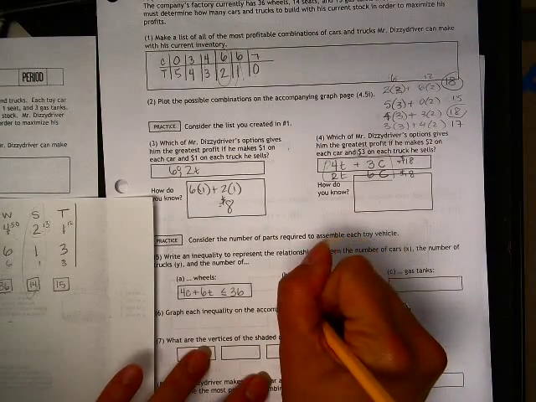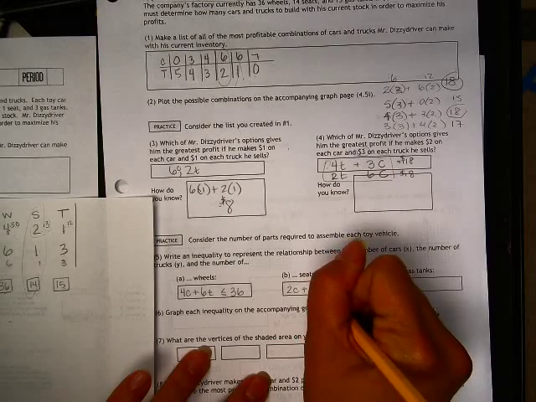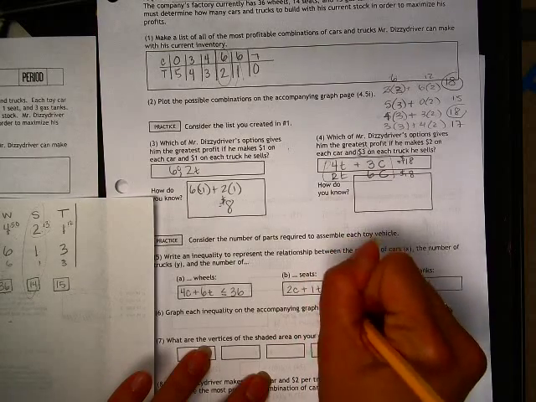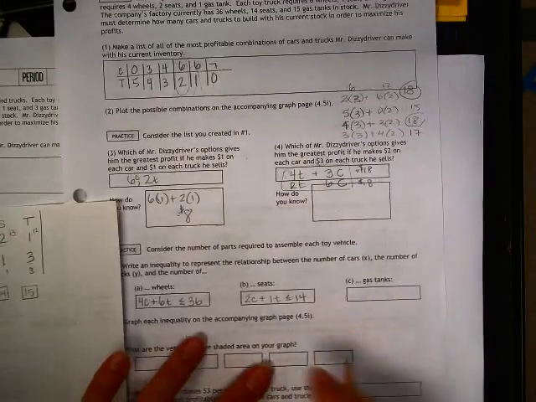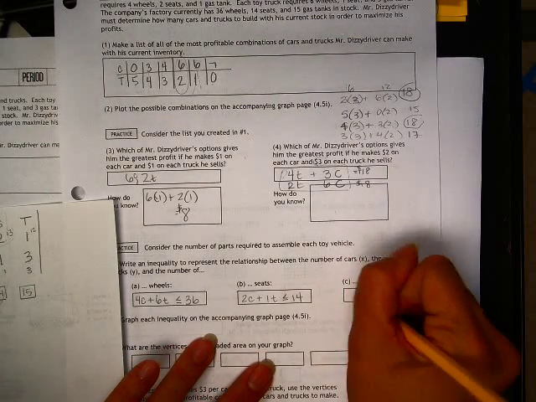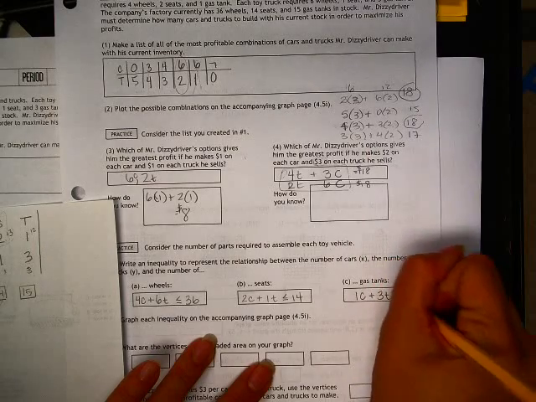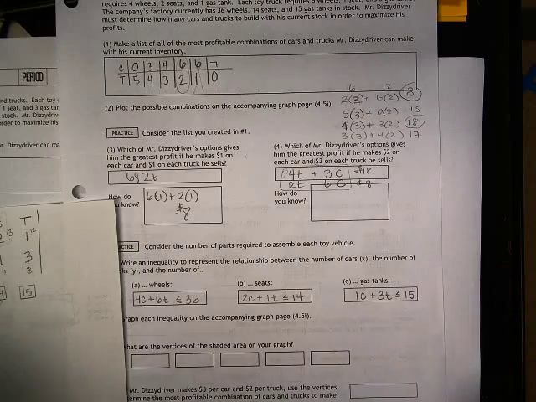For the seats, every car requires 2, and every truck requires 1, and that just needs to be less than or equal to 14. And for the gas tanks, every car requires 1, but every truck requires 3, and that has to be less than or equal to our 15.